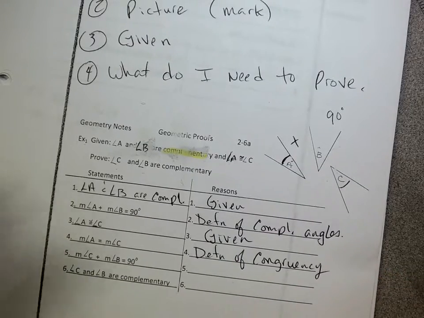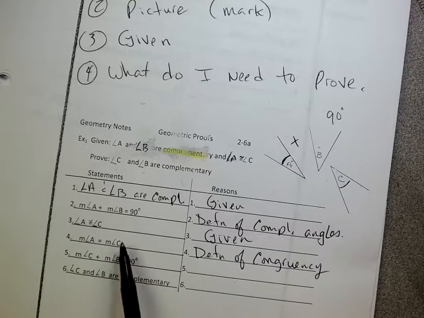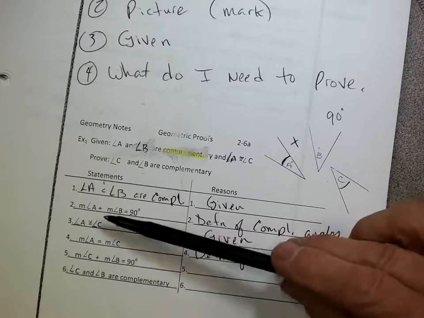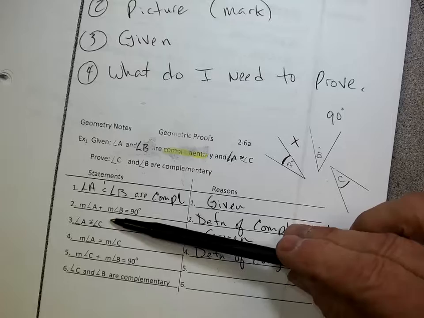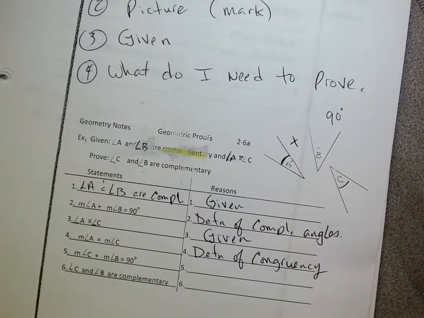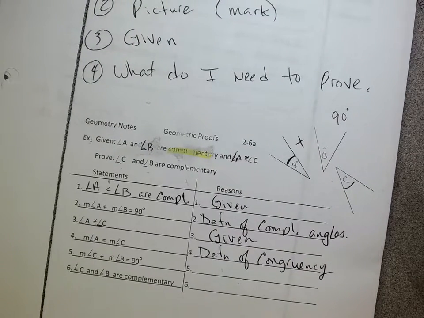Right? So if you go from congruent to equal measure, I'm saying the exact same thing. Because they're congruent, because they have the same shape, they've got to have the same measure, all right? Now, the next thing is a substitution. I want you to see where the substitution comes from.